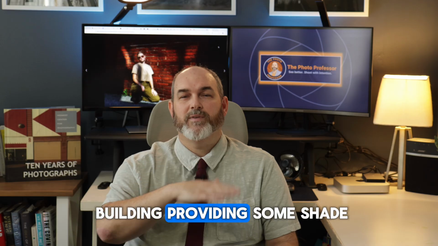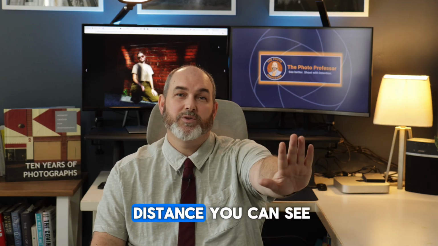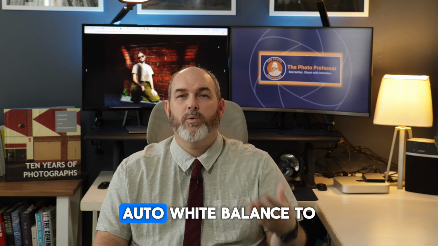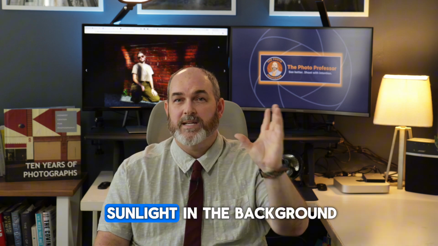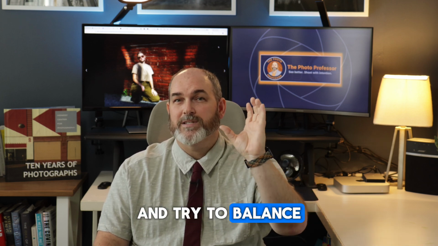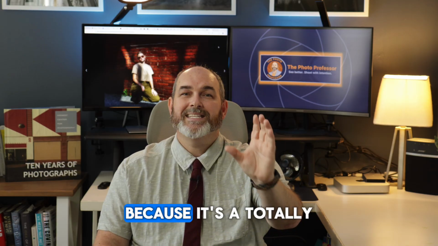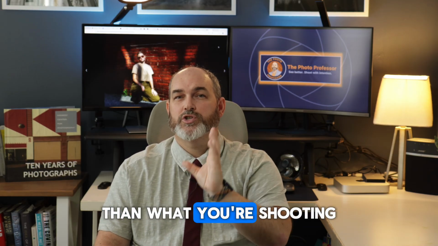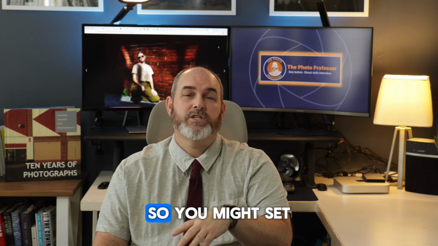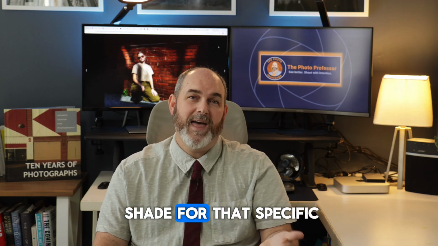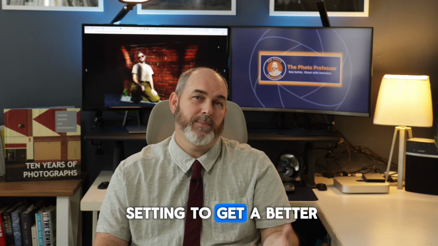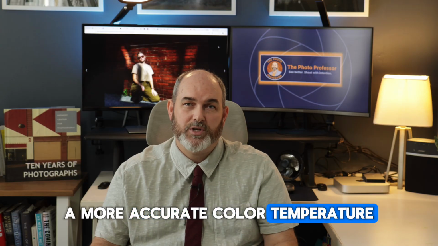you've got the building providing some shade, but back in the distance you can see a lot of broad sunlight. You don't want the auto white balance to get confused with the sunlight in the background and try to balance for it, because it's a totally different color temperature than what you're shooting your subject in shade. So you might set shade for that specific setting to get a more accurate color temperature.